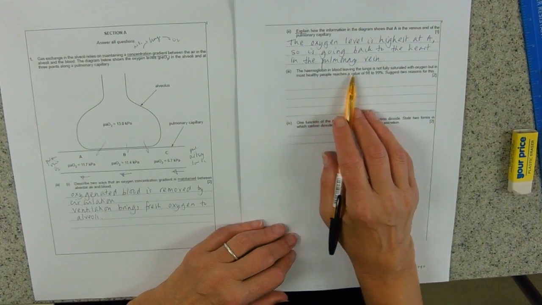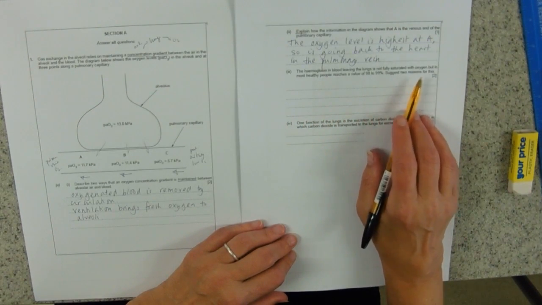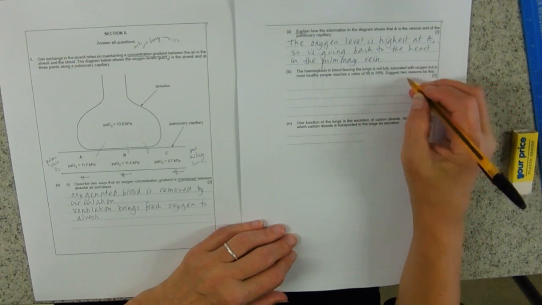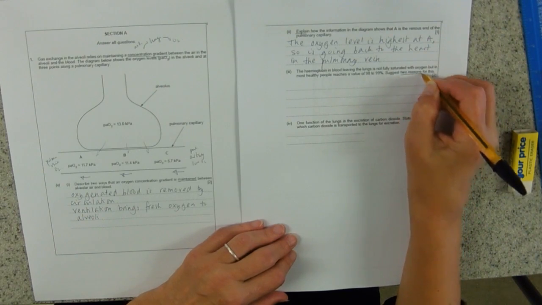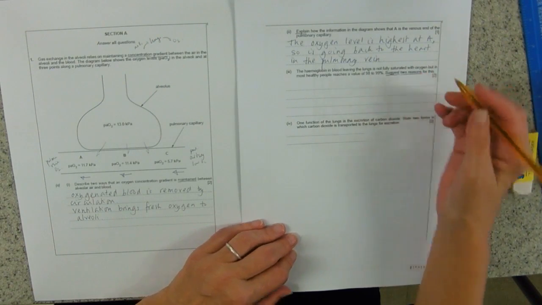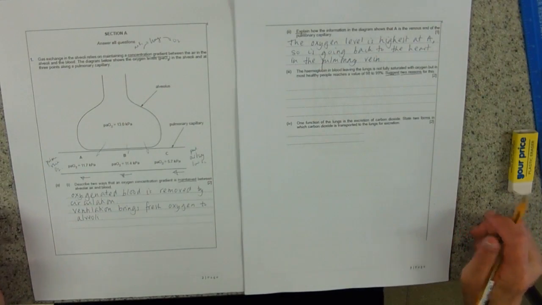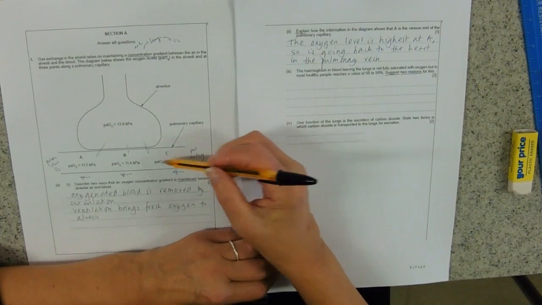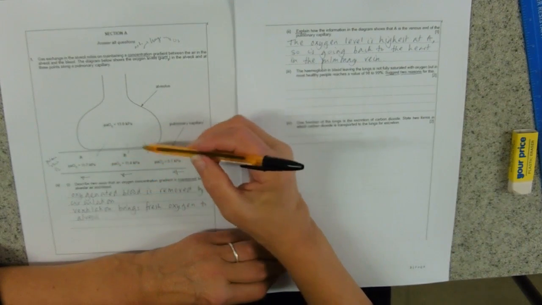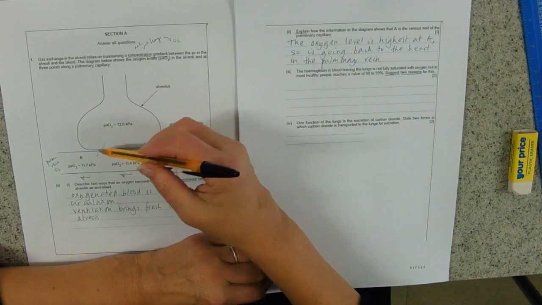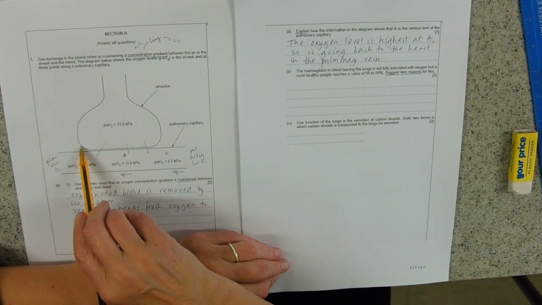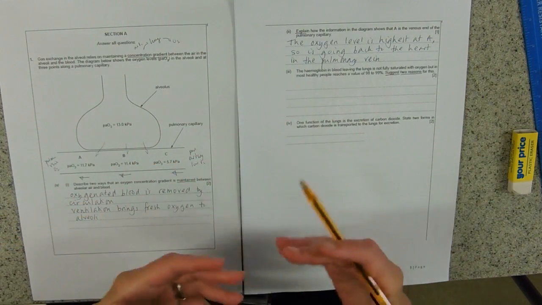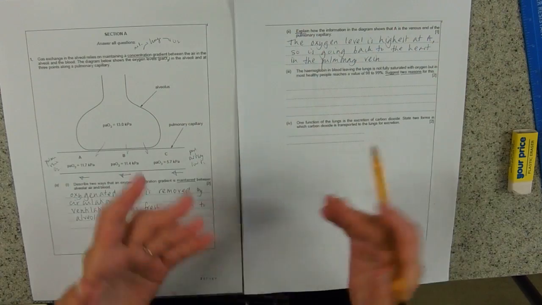The hemoglobin in blood leaving the lungs is not fully saturated with oxygen, but reaches 98 to 99%. Suggest 2 reasons for this. And again, suggest means there's more than one correct answer, but it's got to make sense. So if we think about it, we've got the blood flowing past, and the oxygen's diffusing in, but if it hits the end of the alveolus before it drains off and it's not fully saturated, it's not got as much oxygen as it could have.